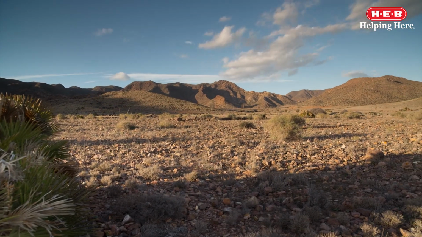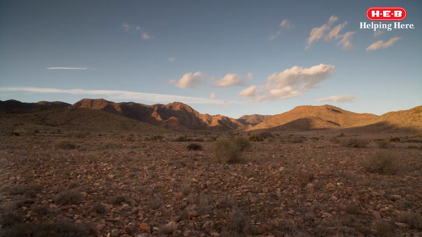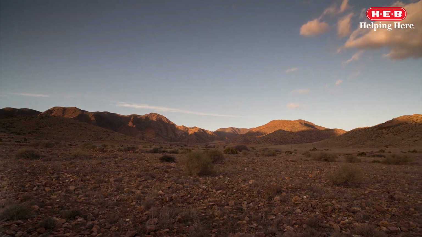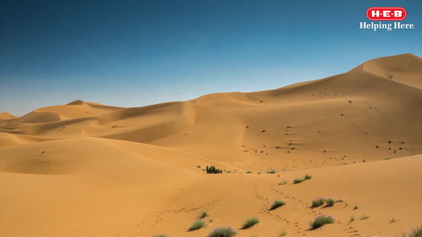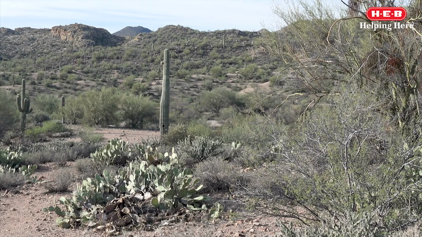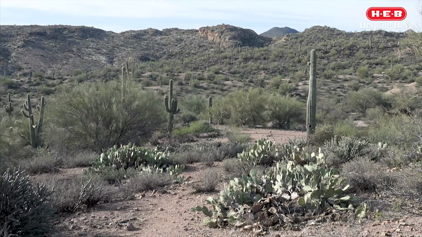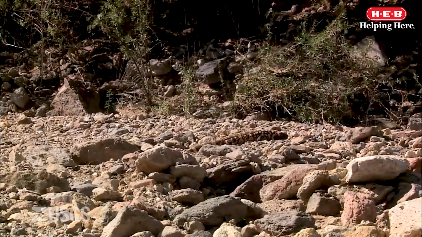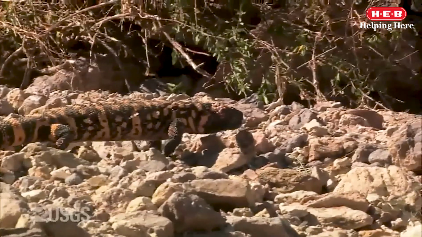Now let's move on to a habitat that is the complete opposite of the wet rainforest. This habitat is known as a desert. When most people think of deserts, they think of vast areas of land with very little vegetation that are covered in sand. However, what defines a desert is the amount of rainfall it receives per year. Any area that receives less than 10 inches of rain per year is considered a desert.